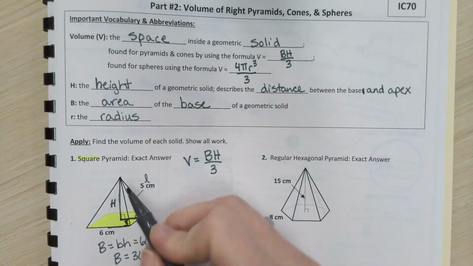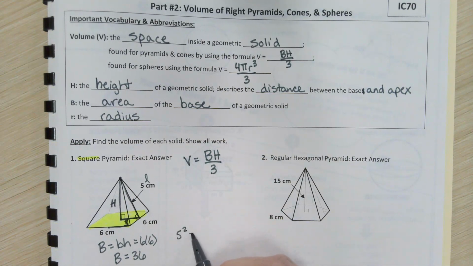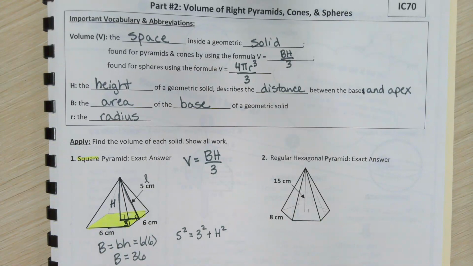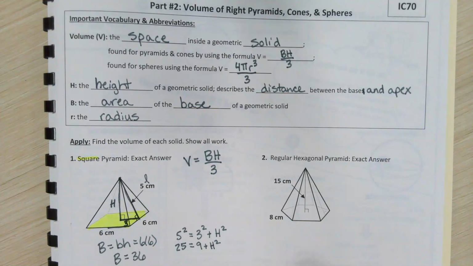So we can use our Pythagorean theorem to help us find that capital H. Across from the right angle would be that slant height of 5, and then we've got 3 squared and capital H squared as our A and our B values. 25 equals 9 plus H squared. If we go ahead and subtract 9, we'll get 16 equal to H squared.